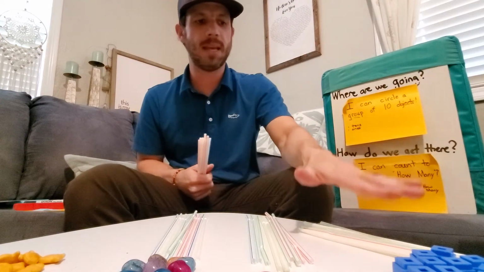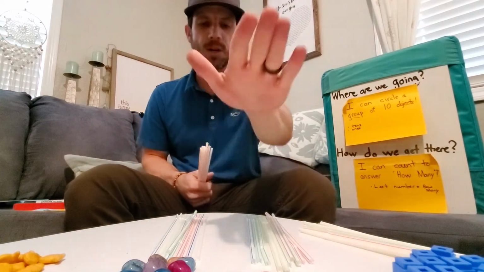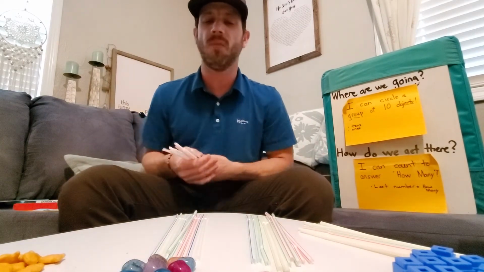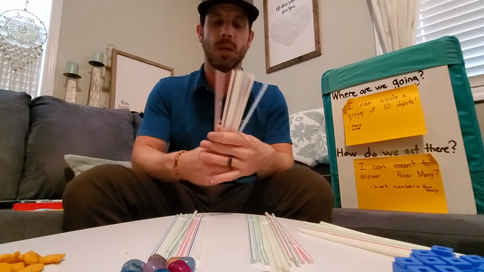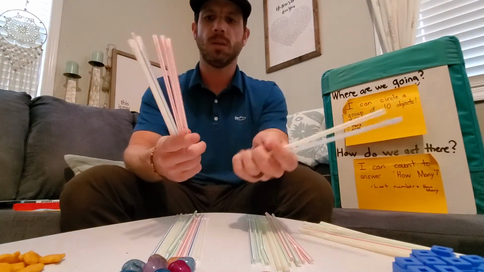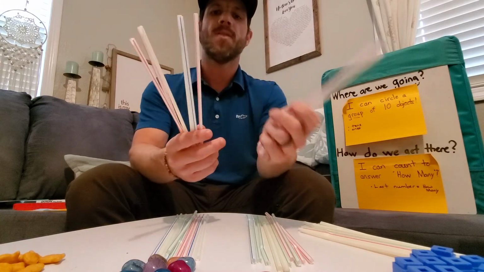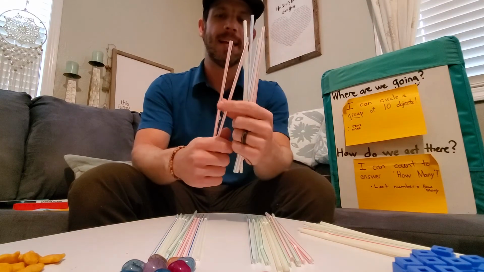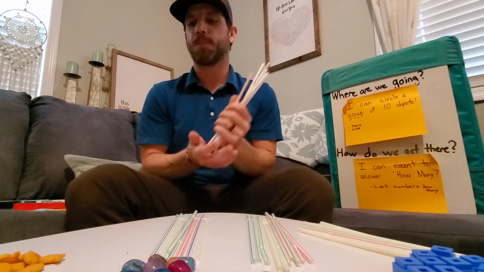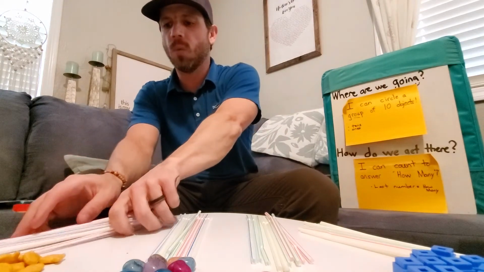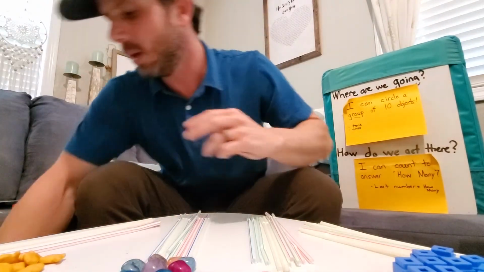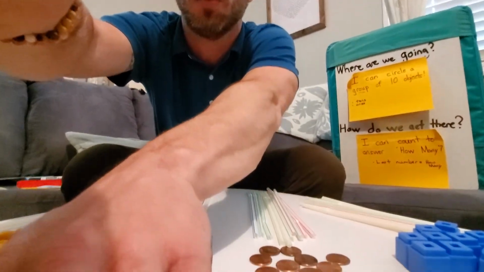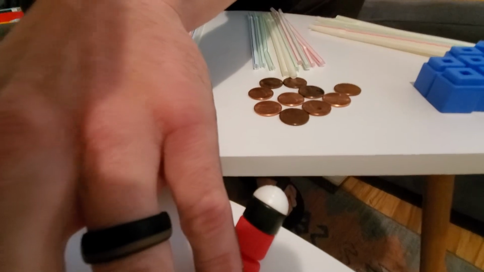Excellent. So we have 10 straws for our 10 cubes, 10 straws for our 10 pennies, 10 straws for our 10 rocks, and last but not least, we had 10 goldfish. So let's count out 10 straws to go with those 10 goldfish. 1, 2, 3, 4, 5, 6, 7, 8, 9, 10. Excellent. So let's check and see. When we counted our objects, how many groups of 10 did we find?